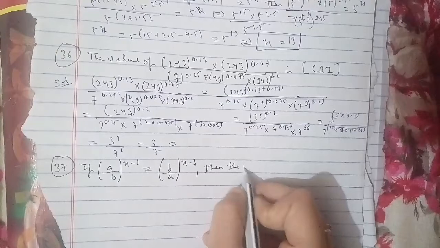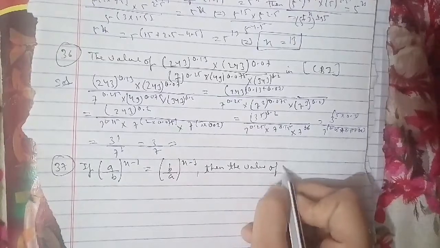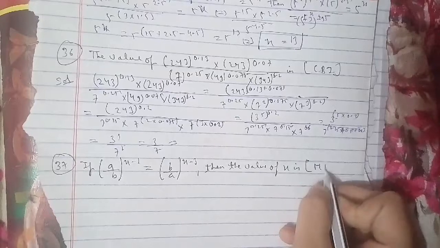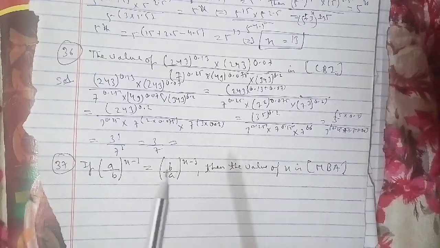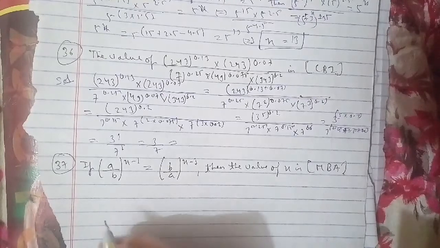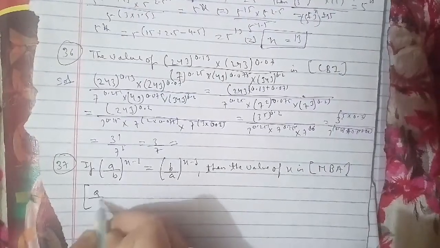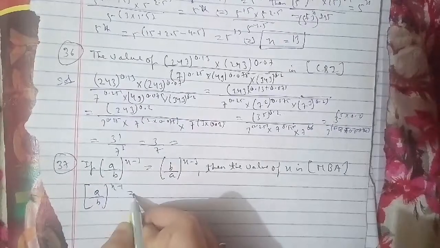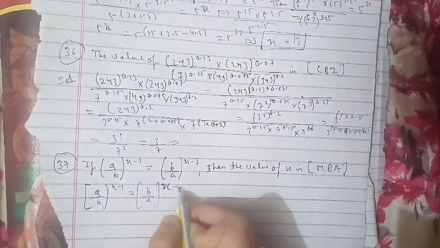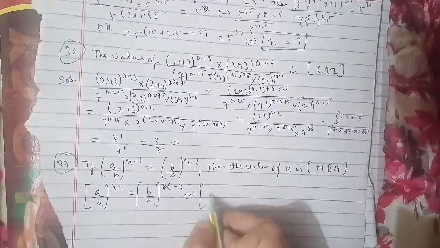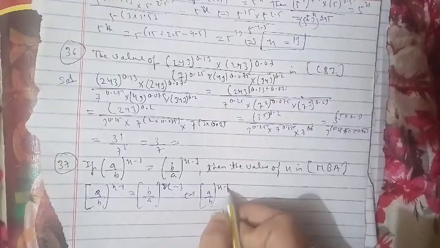Options we have are 1 by 2, 1, 2, 7 by 2. So we'll go ahead for the same, and that is what we are going to find out for the answer here. a upon b to the power x minus 1 equals b upon a to the power x minus 3, equals a upon b to the power minus (x minus 3), equals a upon b to the power 3 minus x.